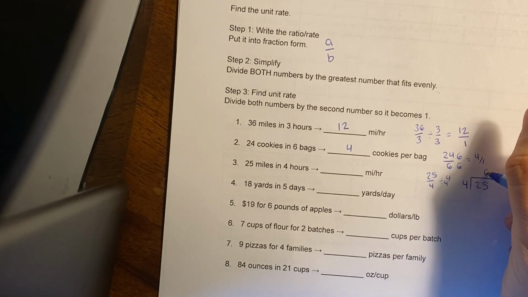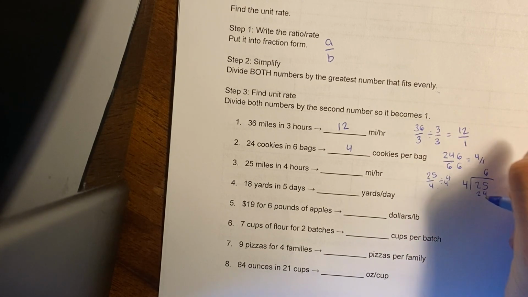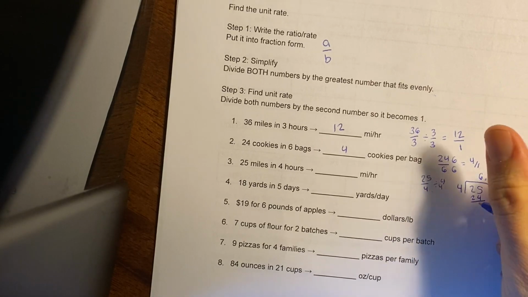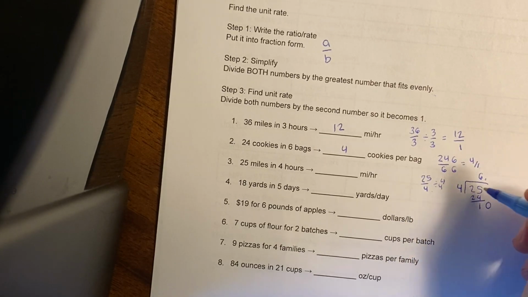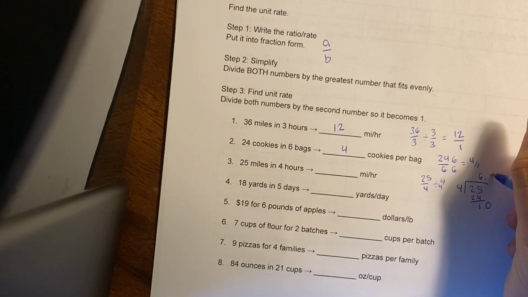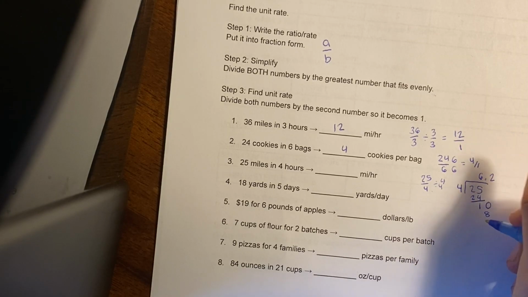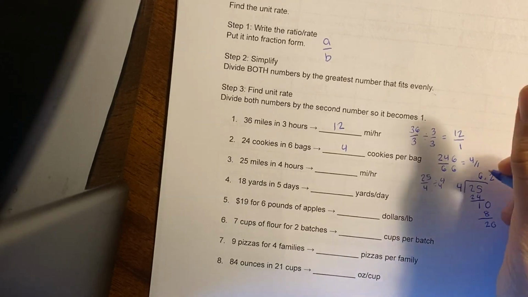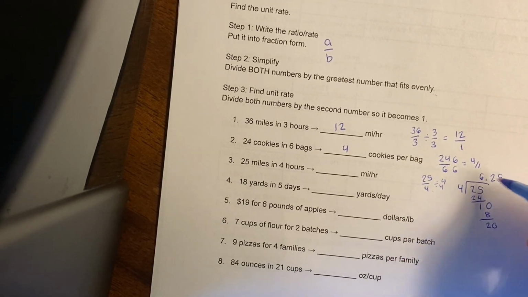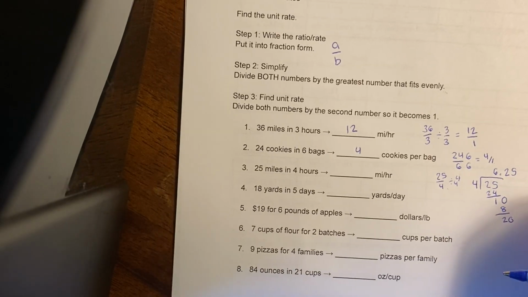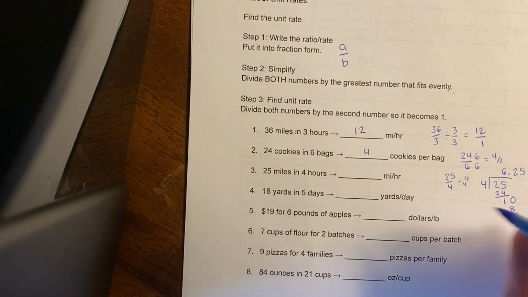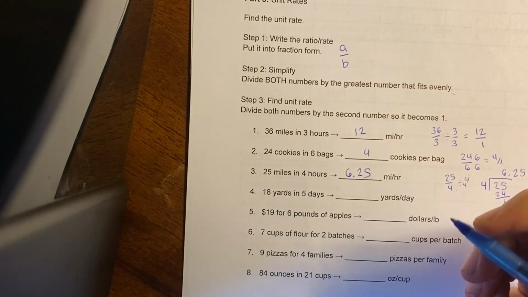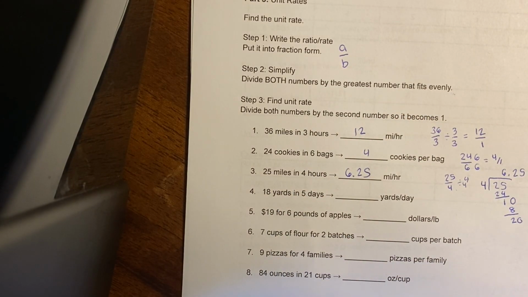So 4 times 6 is 24. Then we put a decimal because we're going to keep it going. We have a 1. We bring down the 0. 4 can go into 10 2 times. That would be 8. 2 and 0. 4 can go into 20 5 times. So 6.25. And there you have it. So 25 miles in 4 hours would tell us that we really can go 6.25 miles an hour.